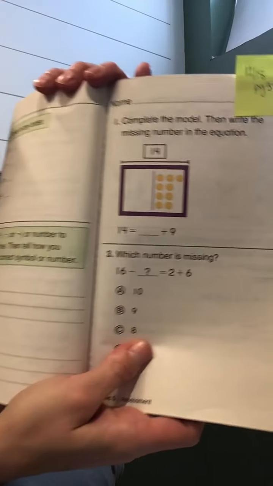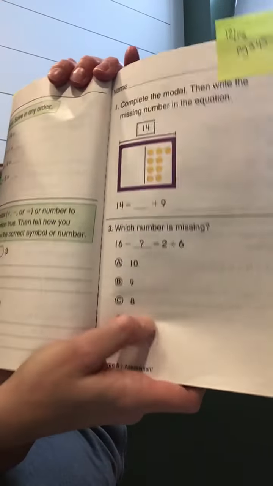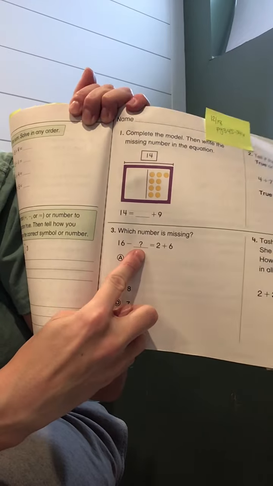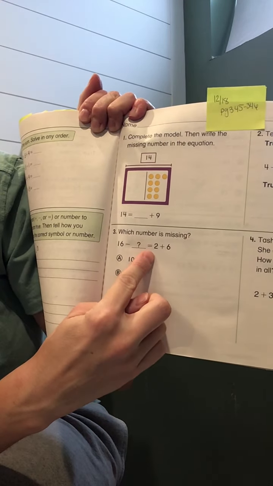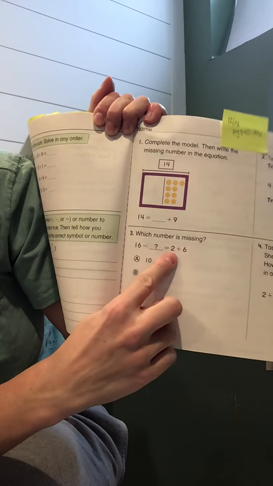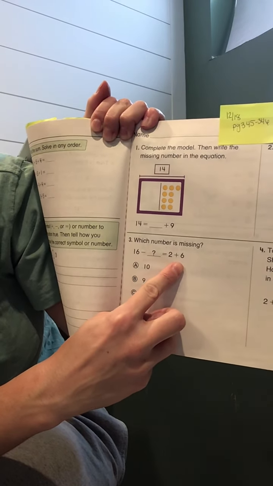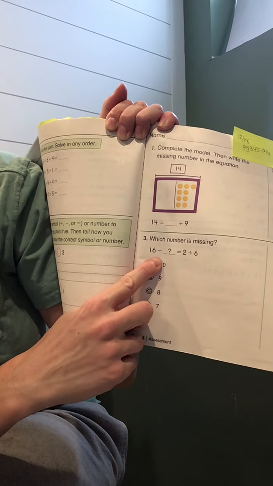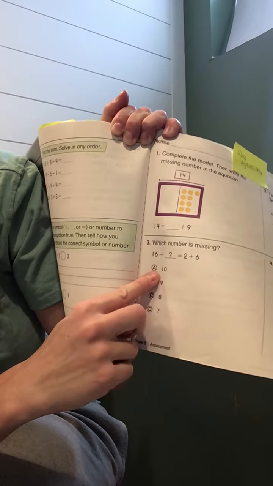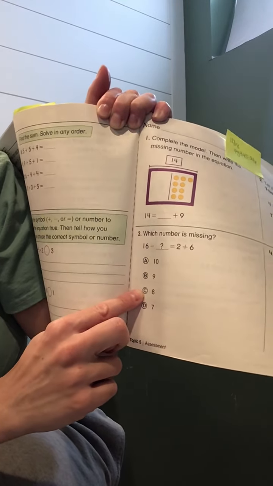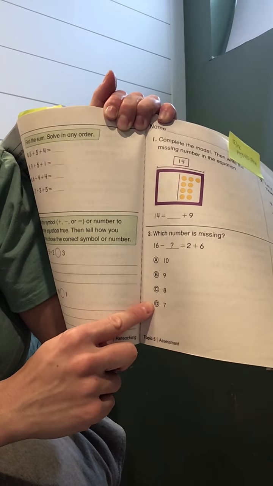Okay, number 3. Which number is missing? 16 minus what is the same as 2 plus 6? First think, well, what's 2 plus 6? Then what do I need to take away from 16 to get that same answer? Is it 10? Is it 9? Is it 8? Or is it 7?